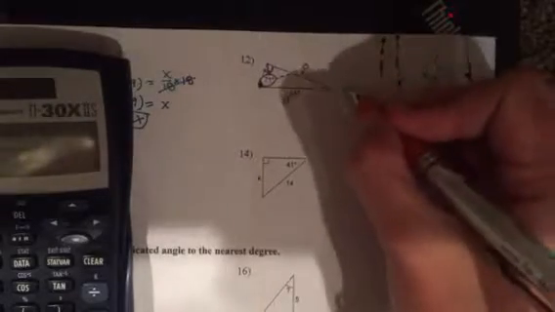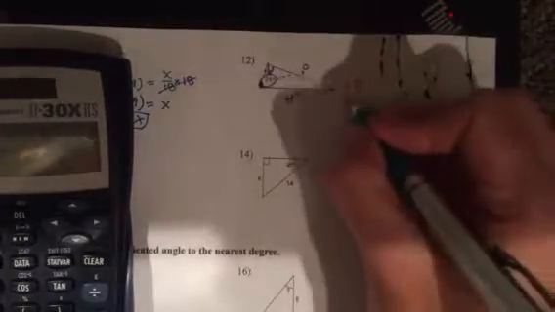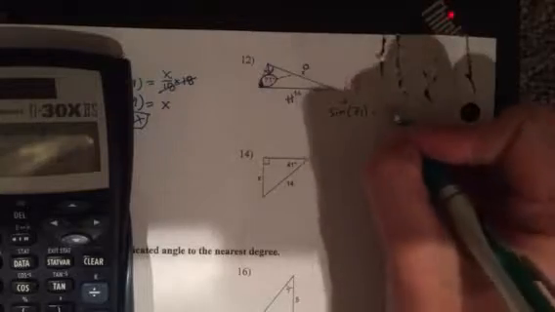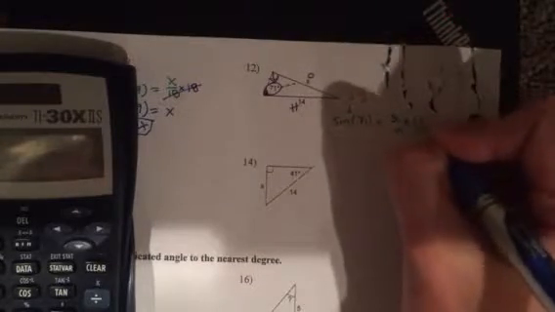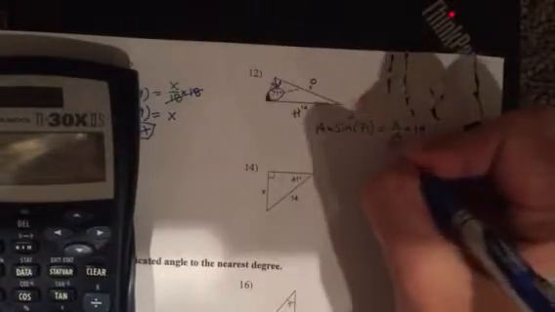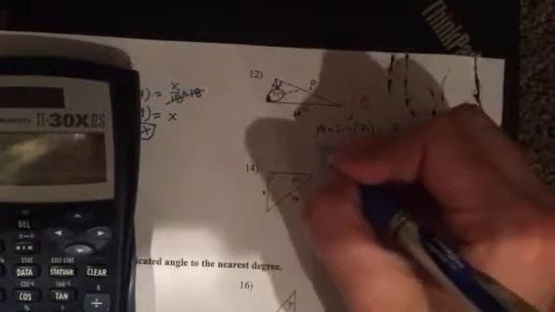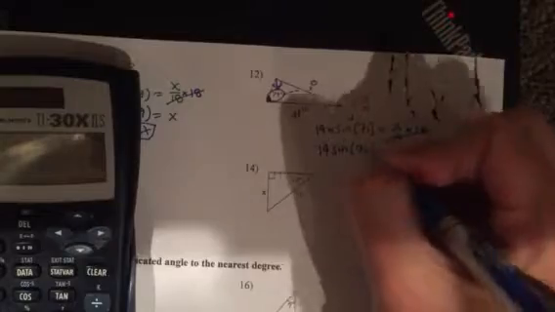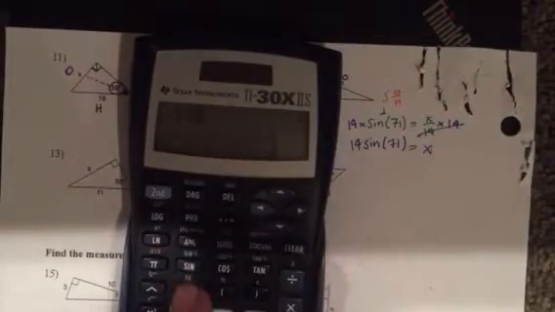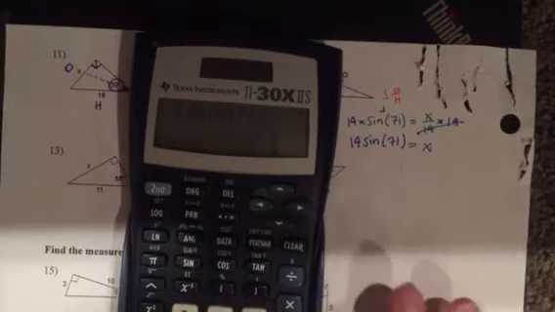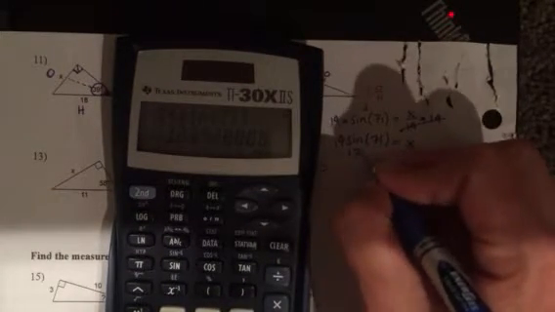We label based off of our angle given, opposite, hypotenuse. We are using SO. Sine of angle 71 equals O over H. I want x by itself, so I multiply by 14. Cancels out, x equals 14 sine of 71. 14 sine of 71 equals 13.2.